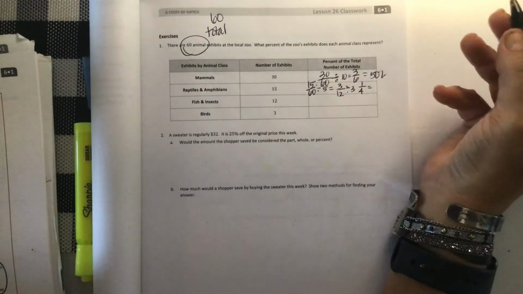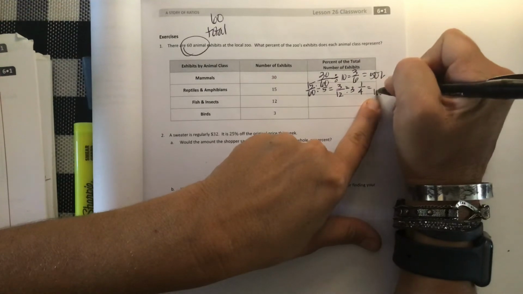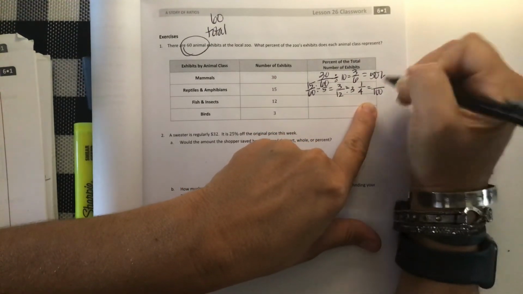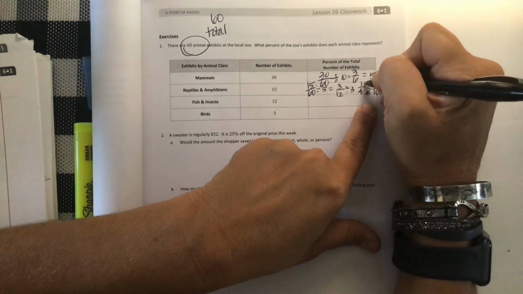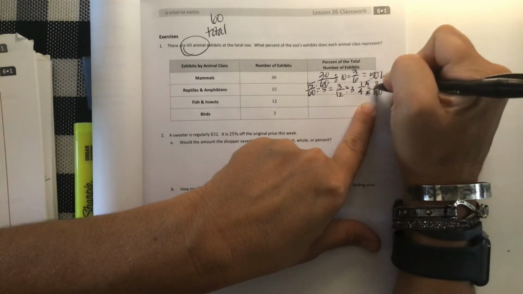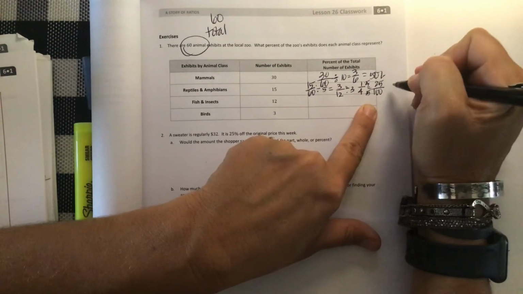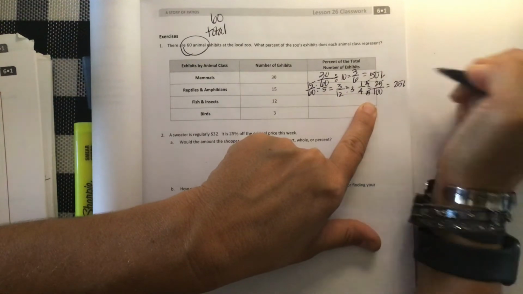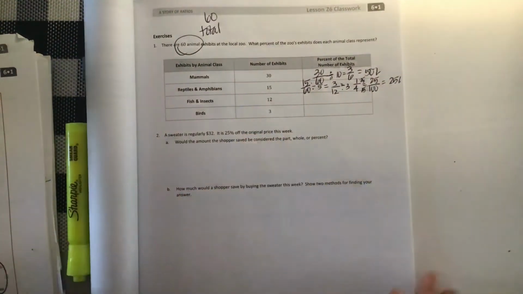Now we always said out of 100, right? So if you want to make this out of 100, 4 times what is 100? 4 times 25. 1 times 25 is 25. So you have 25%. It's pretty small written up there.